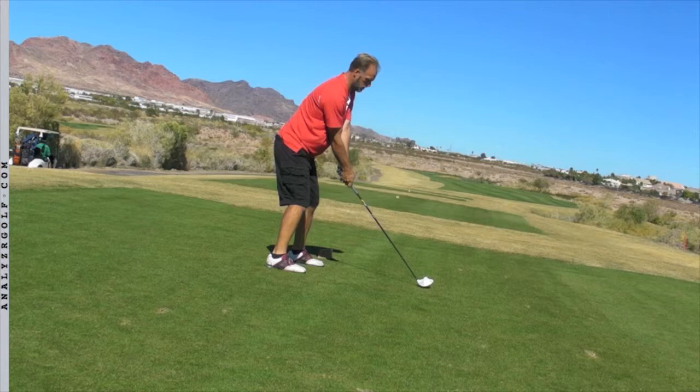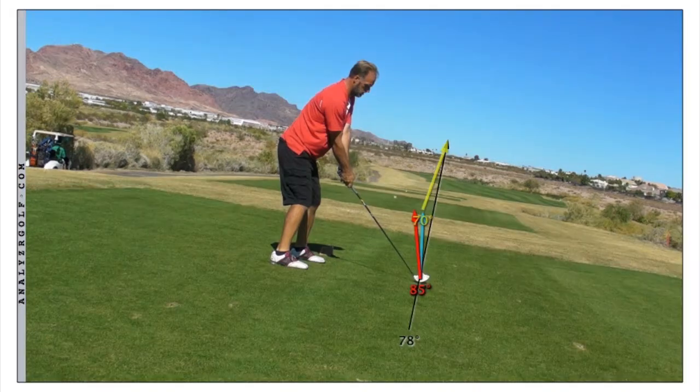If the path is to the left of the face, it will curve to the right. If the path is to the right of the face, it will curve to the left. If the difference between the path and face is small, it will be a small curve. If the difference is big, it will be a big curve.